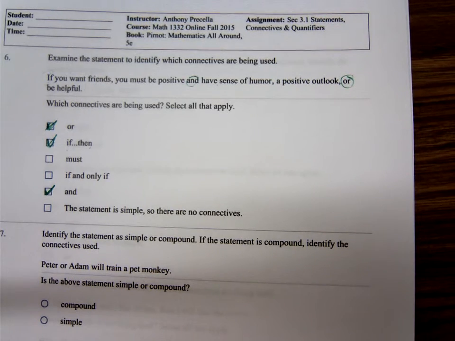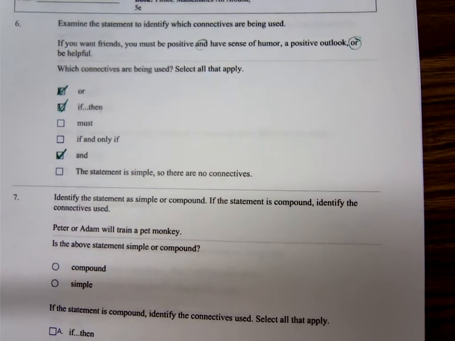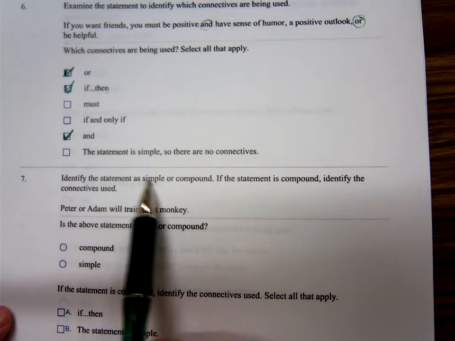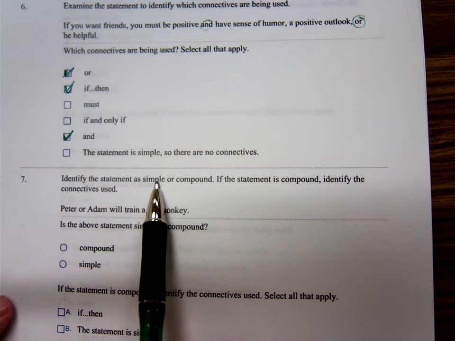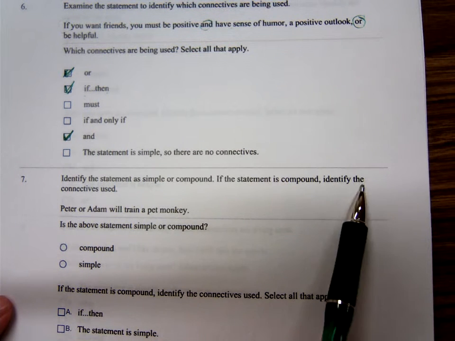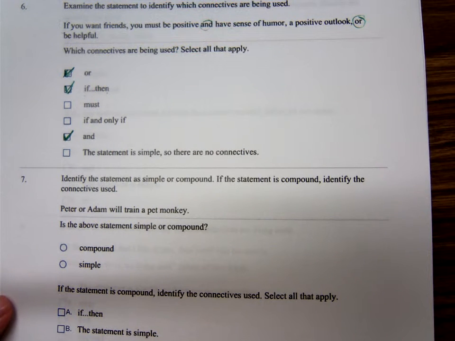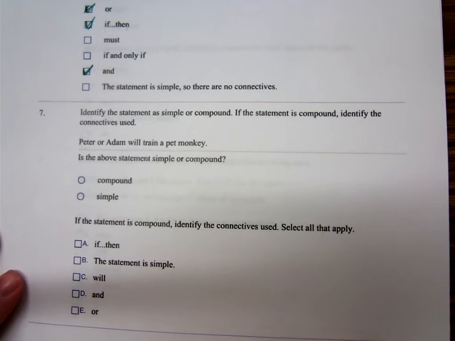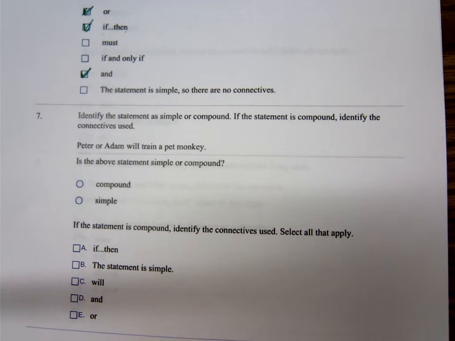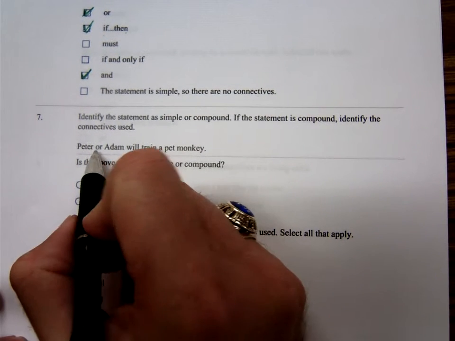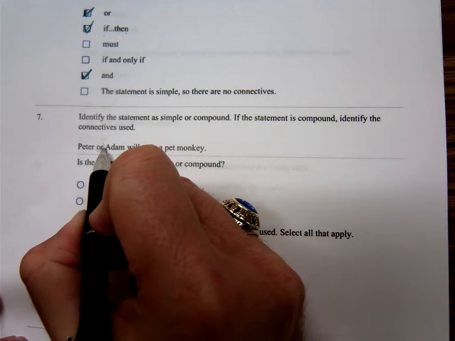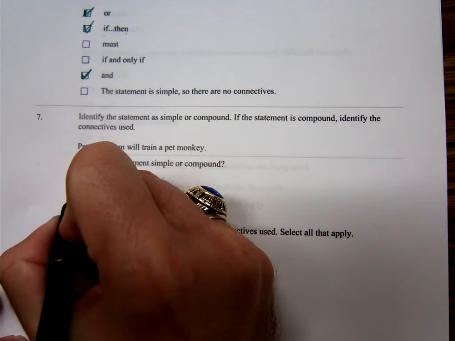Now, what about number 7? It says, identify the statement as simple or compound. Again, if it's simple, it means that there's no connectives. If the statement is compound, identify the connectives. Peter or Adam will train a pet monkey. Well, there's that or in here. So this is a compound statement.